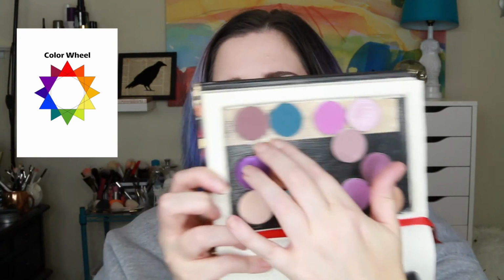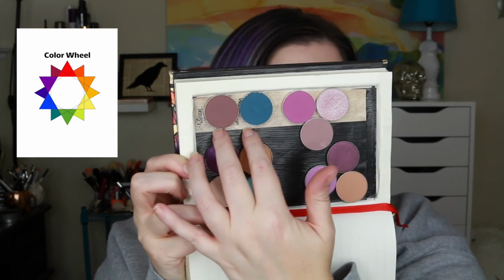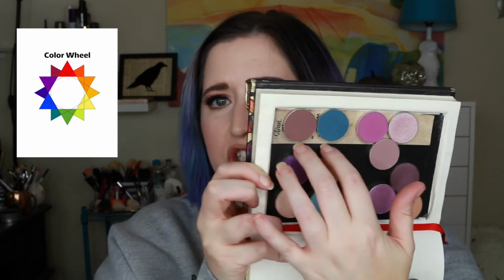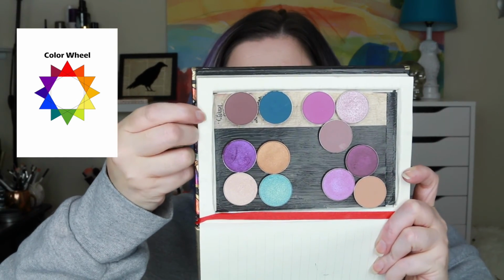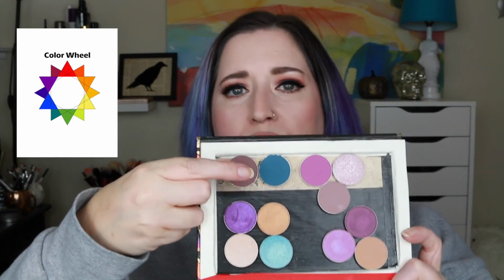If we go into this duo over here, I went with colors that are next to each other. Blue and purple are next to each other. This is a sort of muted purple mauve color to go with a dark but pop, very bold blue.